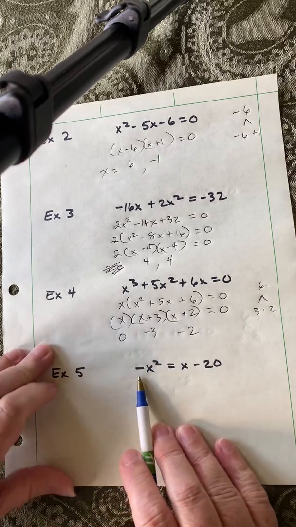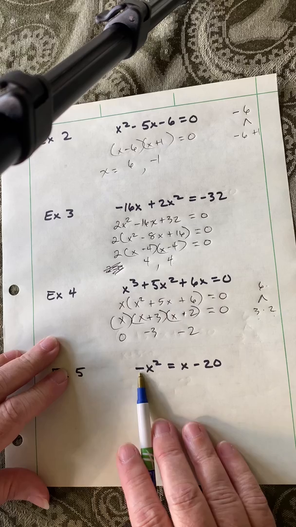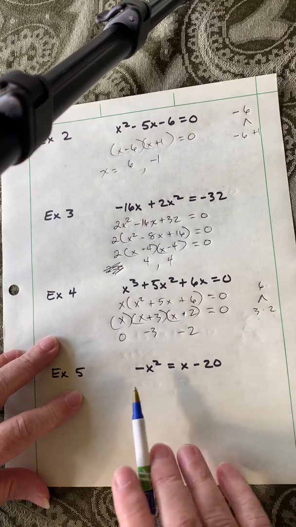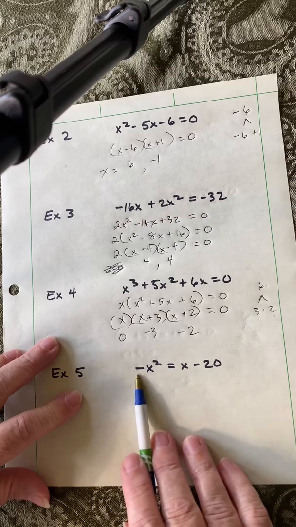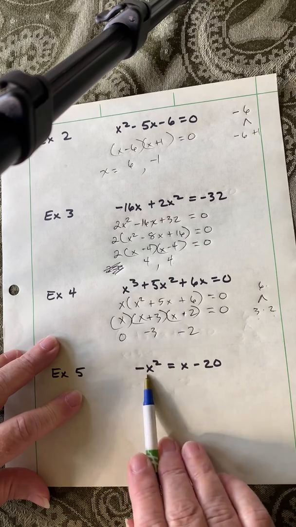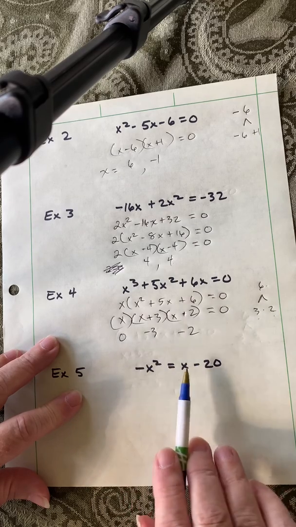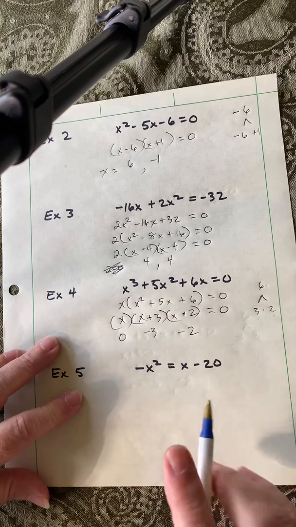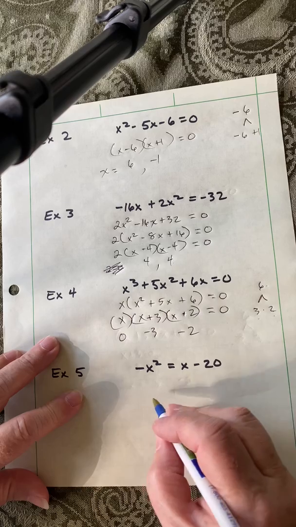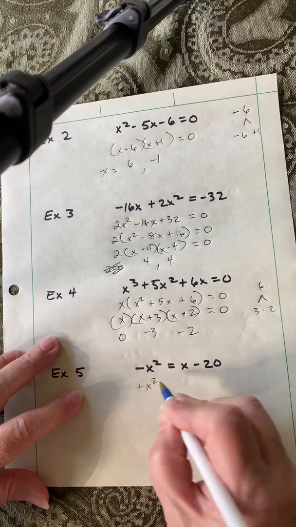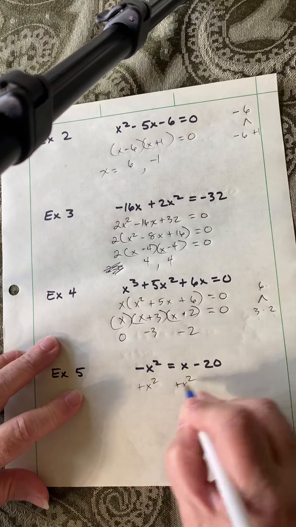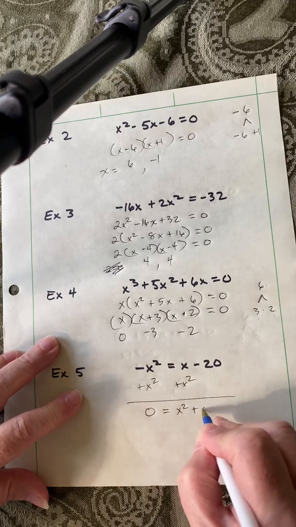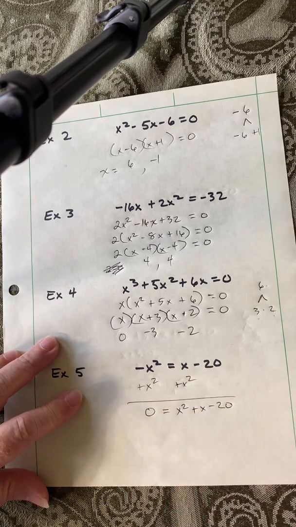Okay, this last one here, we have a problem that's not in standard form. And since this one is negative and it's my leading term, I'm going to move it over here. It's all right for everything to be over here. It's not hurting anything. It can be on that side of the equal sign. So when I move that over there, I'm going to add x squared to both sides. That will zero out that side, give me an x squared plus x minus 20 equaling 0.